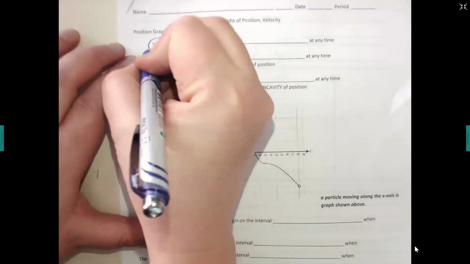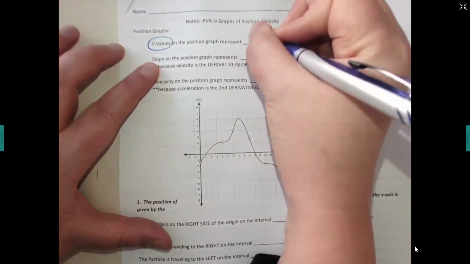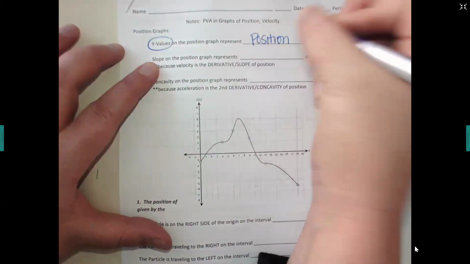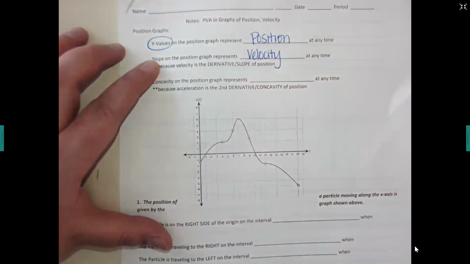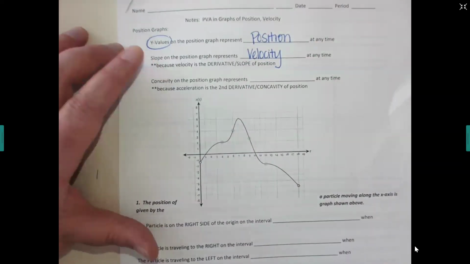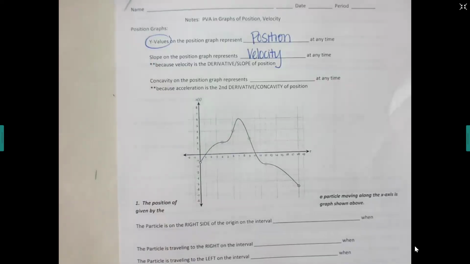The first page is a position graph. So if you have a position graph, all of the y values are positions. Why are the y values position? Because it's a position graph. The slope of a position graph will give you velocity. And the reason why is because remember, a derivative on a graph is a slope. So if the derivative of position is velocity, then the slope of this graph will be velocity.